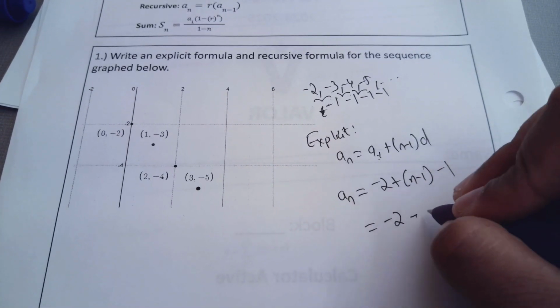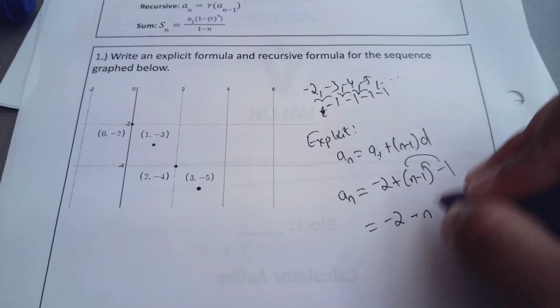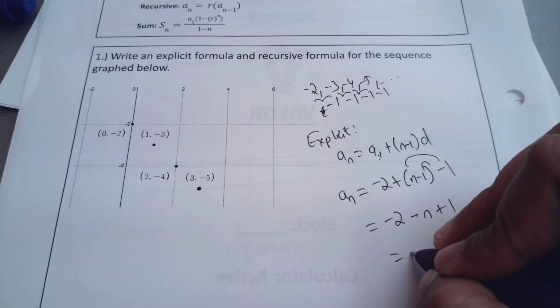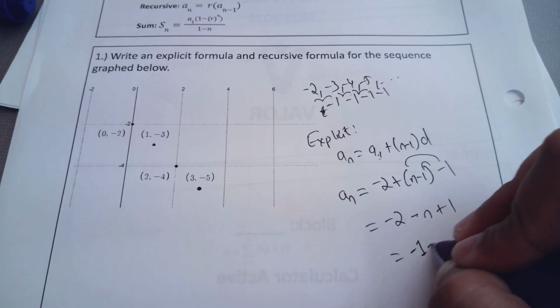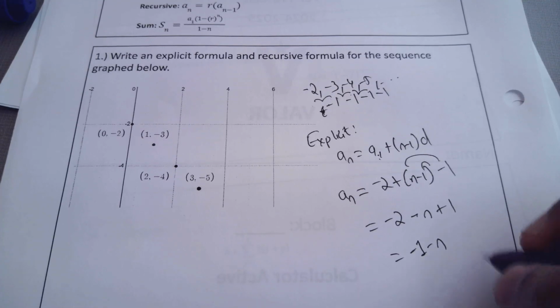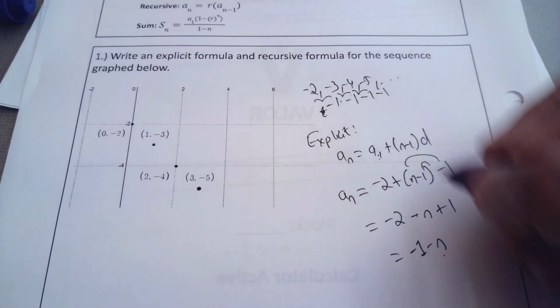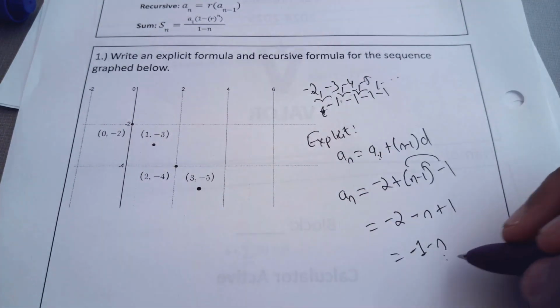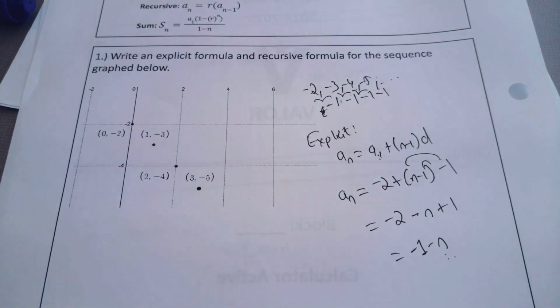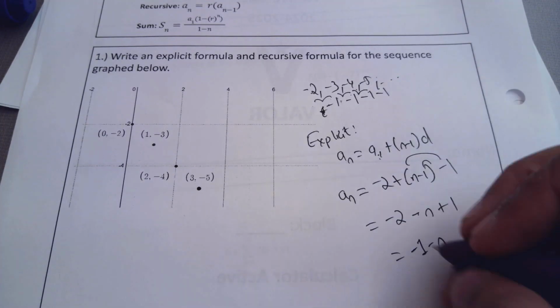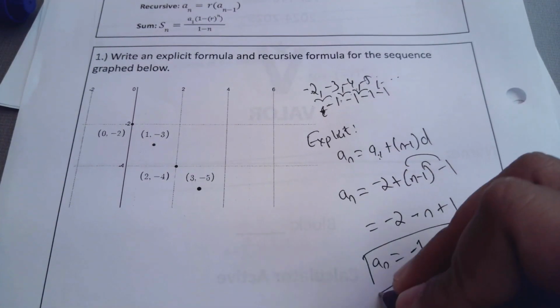So let's simplify that. -2 minus n, you can distribute this, plus 1, you get -1 minus n. Test your theory. Plug in 1, you get -2. Plug in 2, you get -3. Plug in 3, you get -4. Plug in 4, you get -5, and so on. That's your answer, the explicit way.